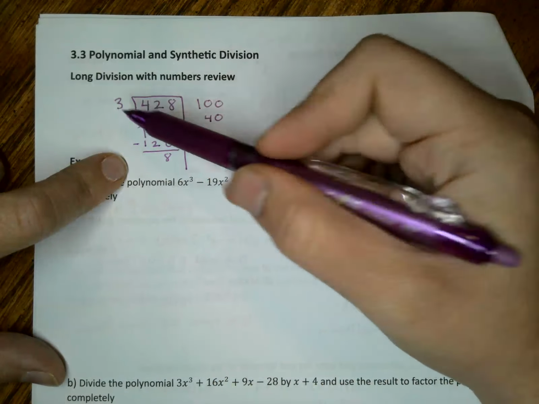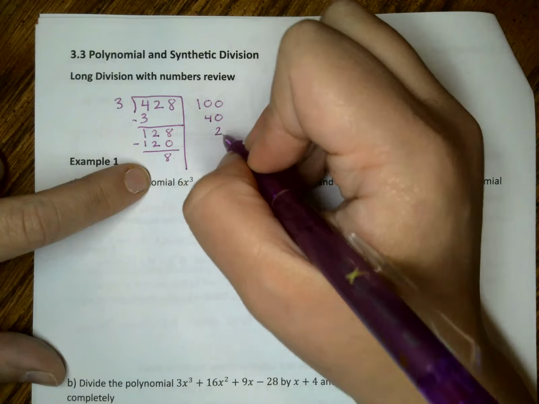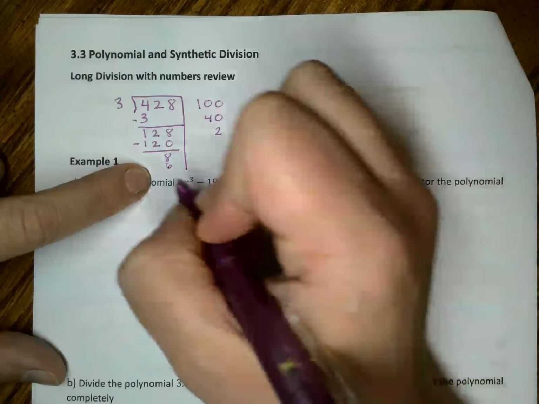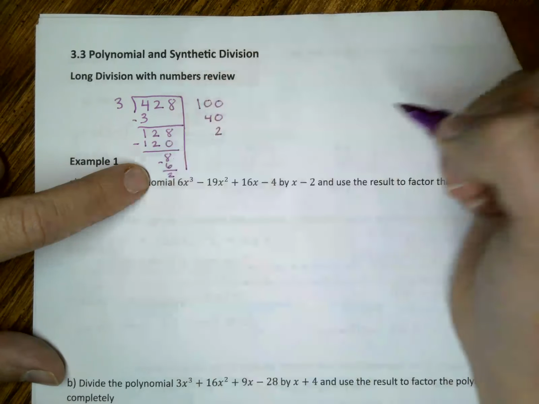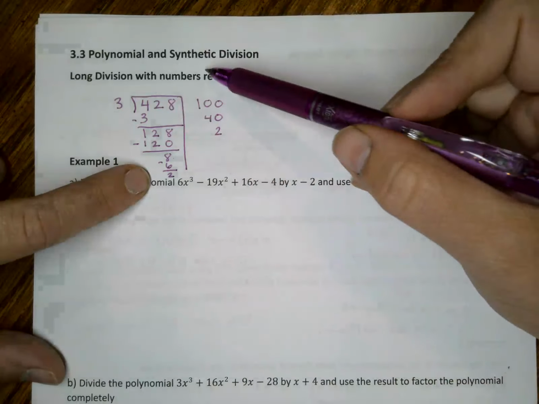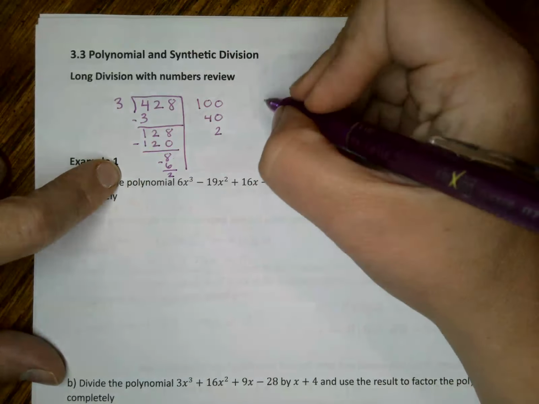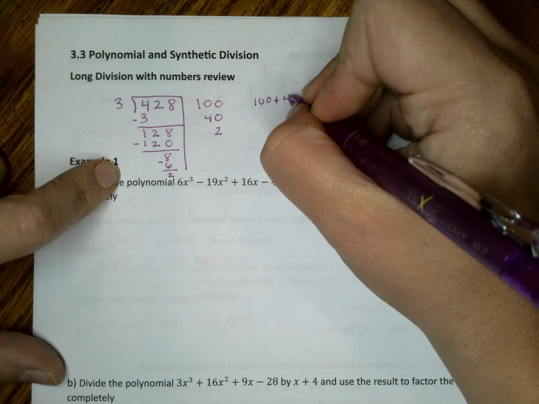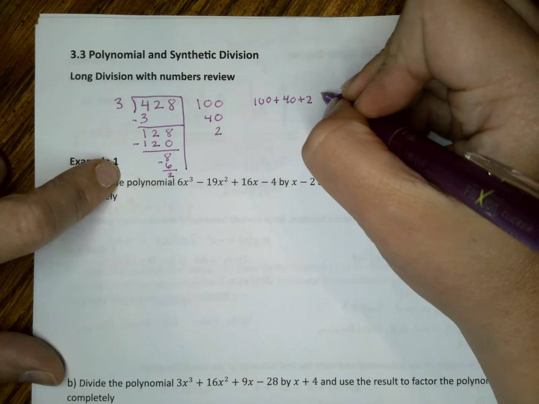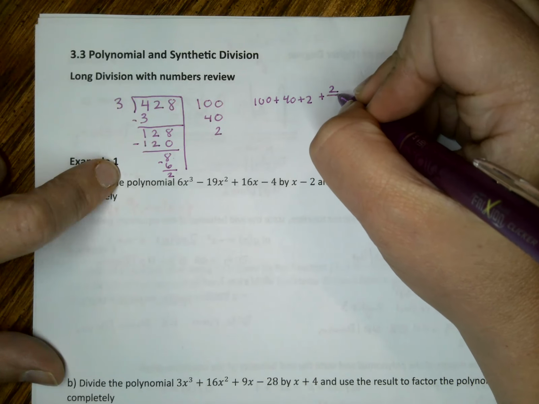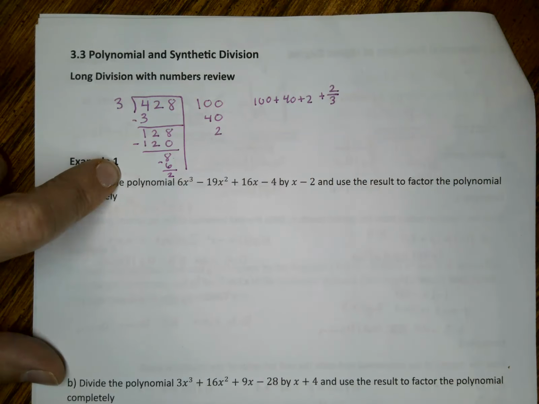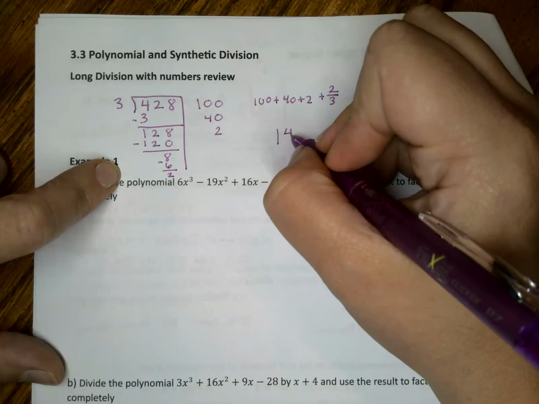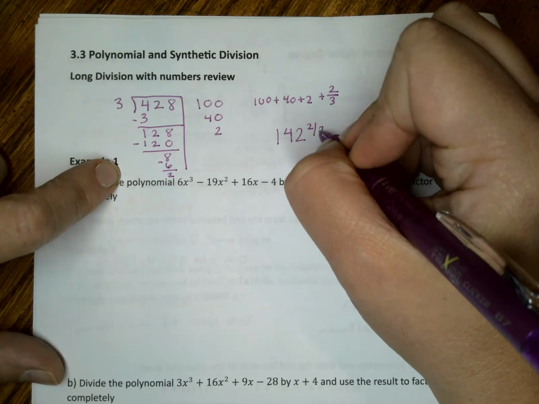And I have to think, okay, well, 2 threes can fit there. That would be 6. And if I subtract that, I get 2. So if I were to write out this final answer, I'm adding my 100 plus my 40 plus my 2 plus the 2 that is left over that I divided by 3. My overall answer for this is 142 and 2/3.